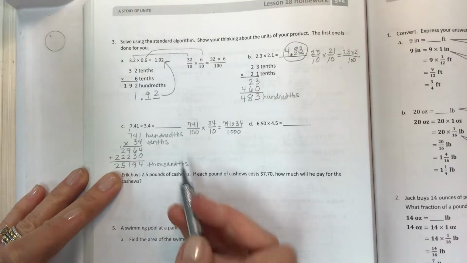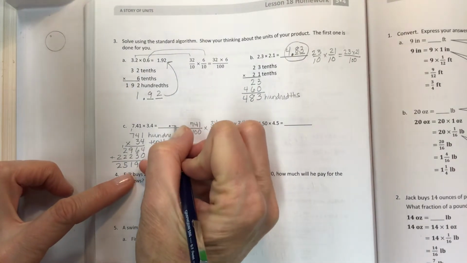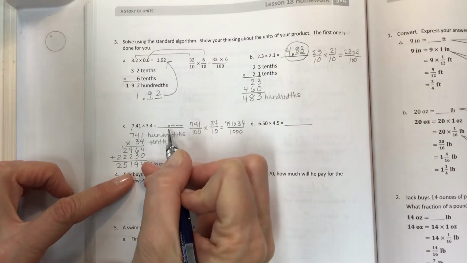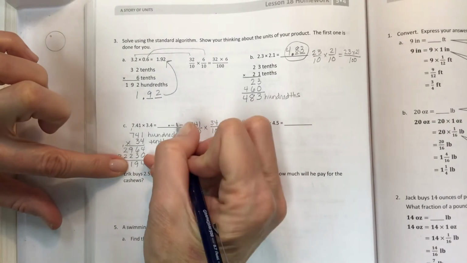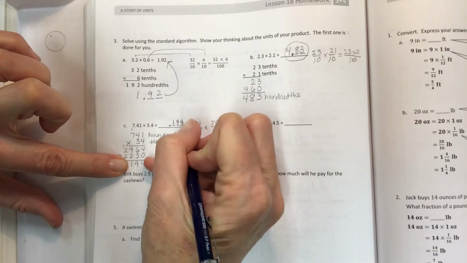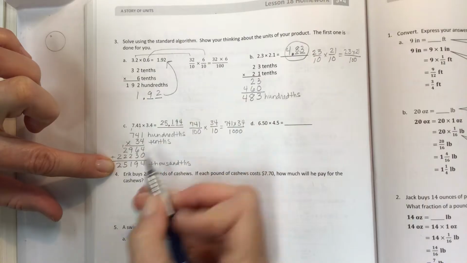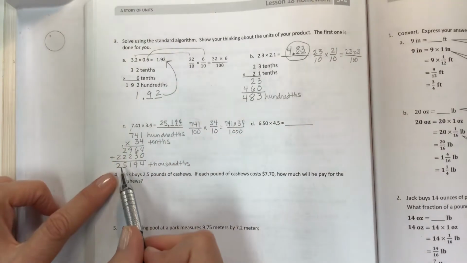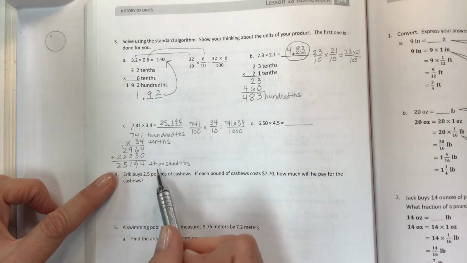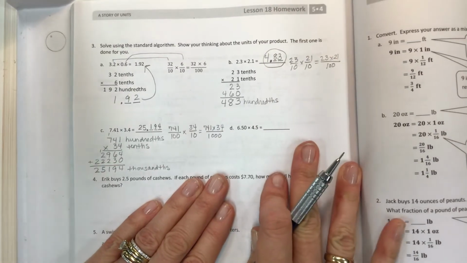Okay, so now we have our answer, but we have to place it with the decimal. I need 3 places to the right. Just fill in the blanks until you've got all the digits written. So I've got 194 thousandths. What about the 25? They go out to the left. 25 and 194 thousandths, or 25,194 thousandths. So last one here for practice.